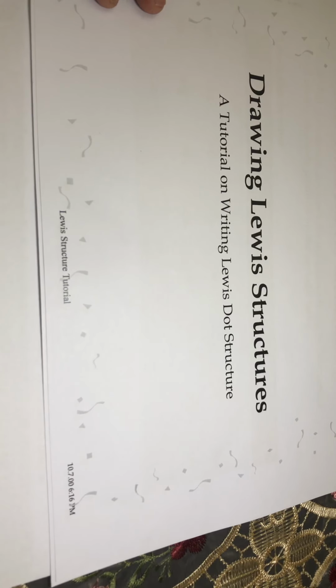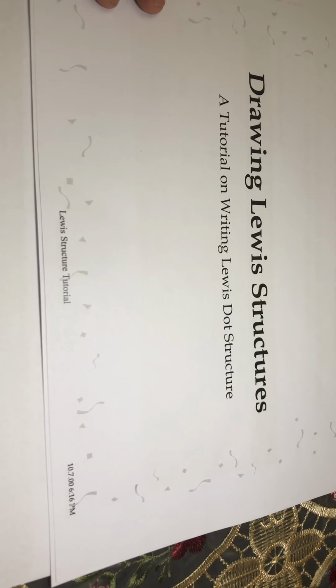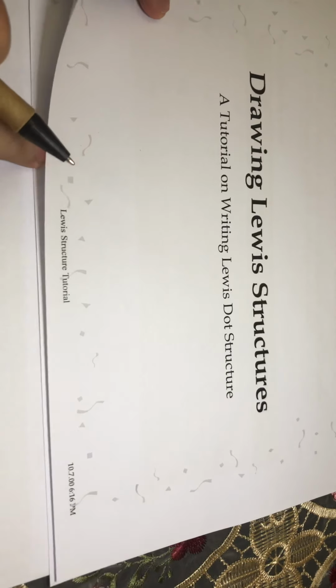Hello everyone, today inshallah we are talking about Lewis structures, and after that we will talk about intra and intermolecular forces. Let's go.